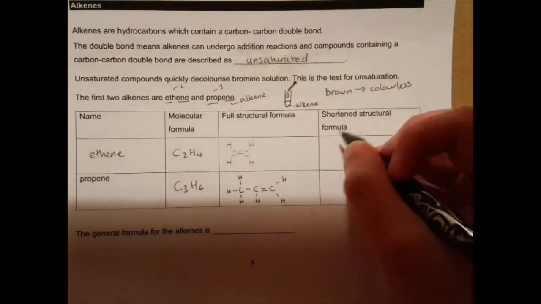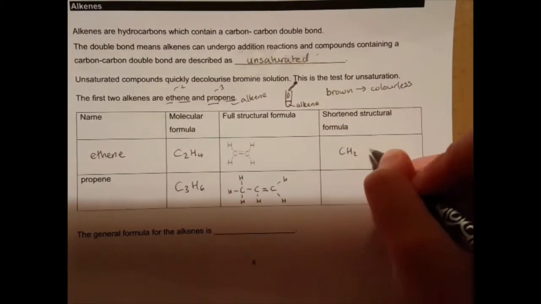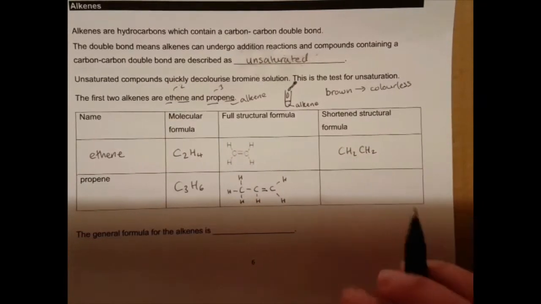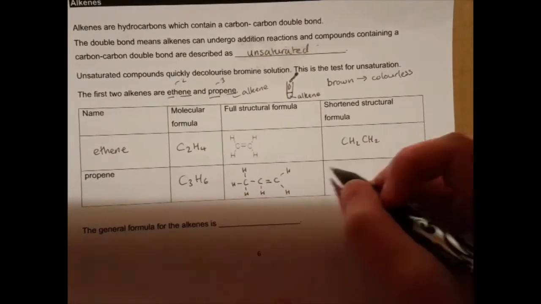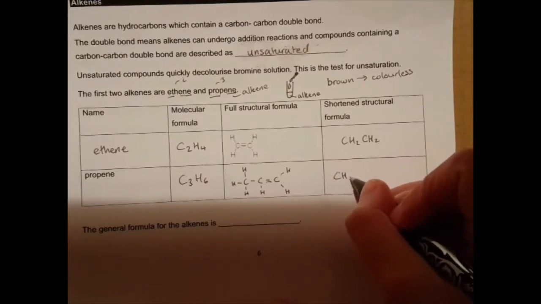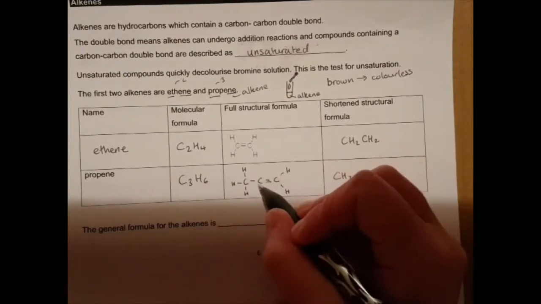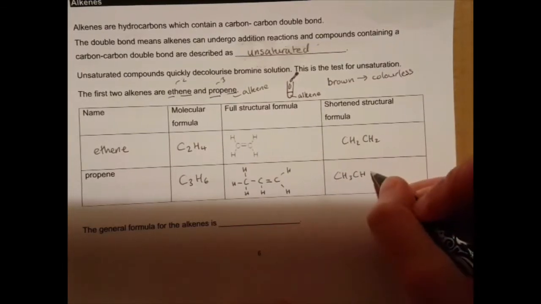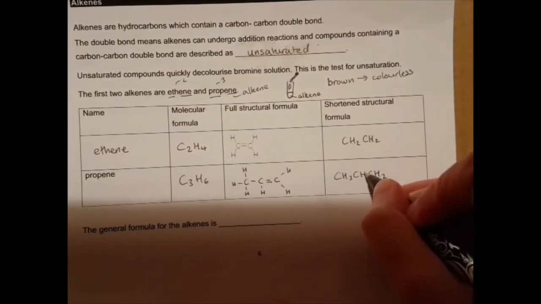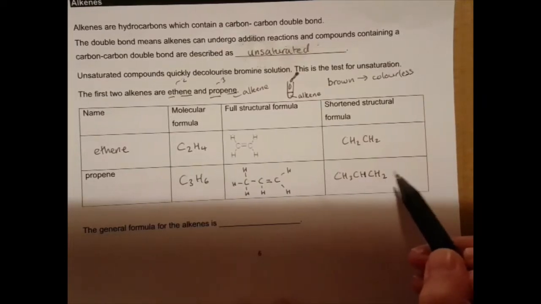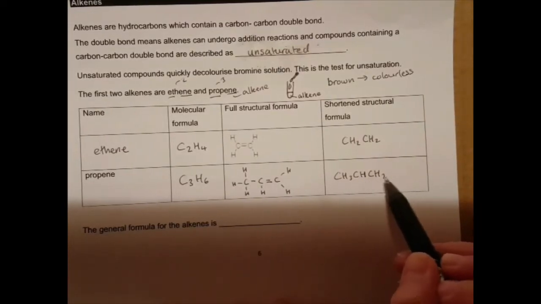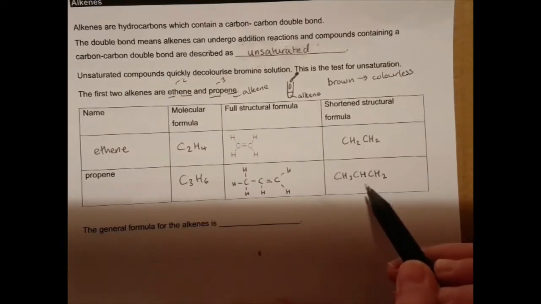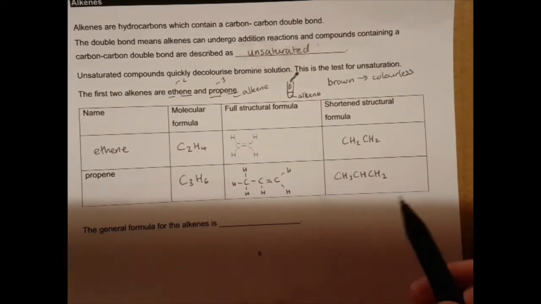When it comes to drawing the shortened structural formula, again, we just take each carbon at a time. So this one, we've got a carbon with 2 hydrogens, CH2, and another one with CH2. For propene, we've got CH3 at the end here. Then we've got a carbon with just 1 hydrogen. And then we've got a carbon with 2 hydrogens. Now, you should be able to recognise from a shortened structural formula like this that there must be a double bond between these 2 carbons because they don't have quite the right number of hydrogens for making 4 bonds.